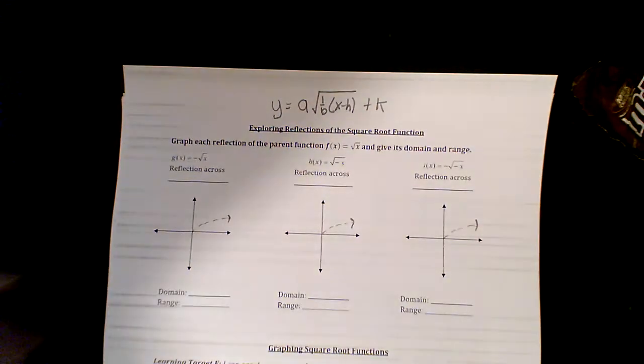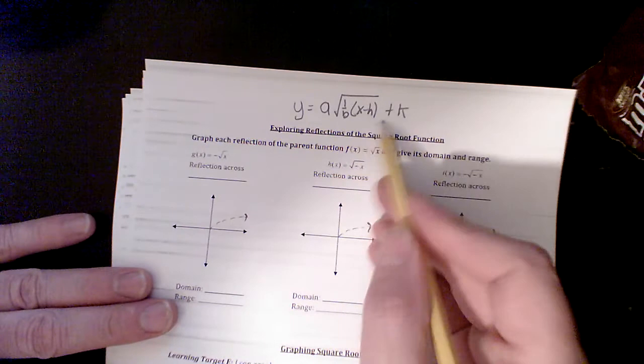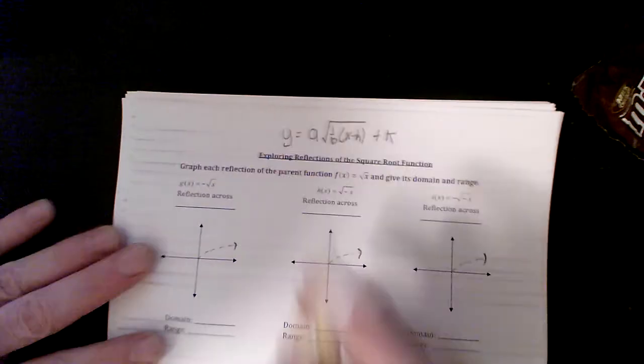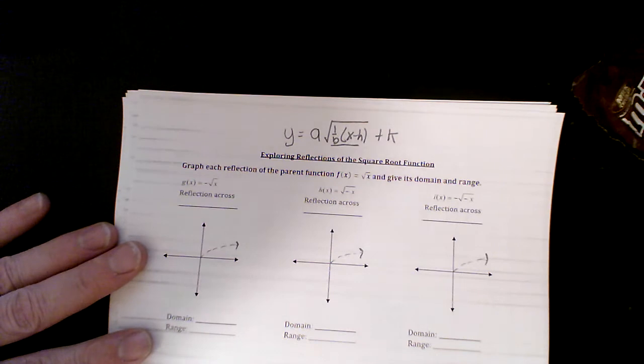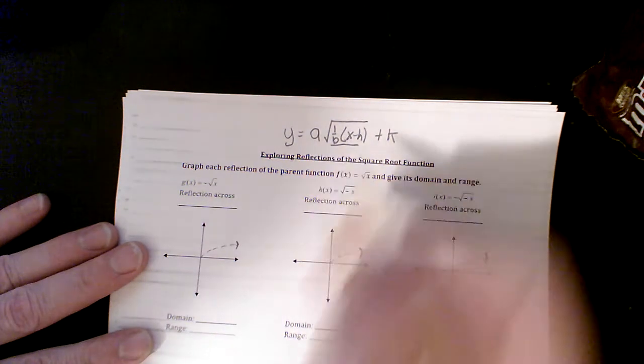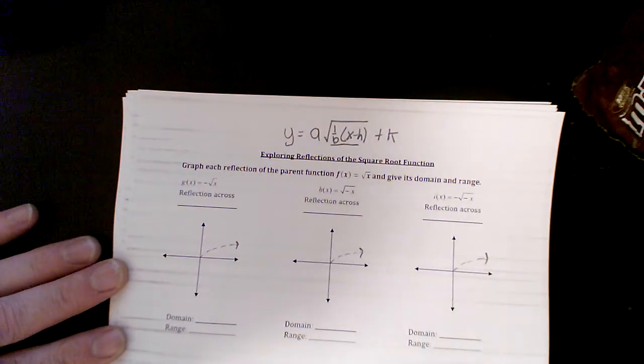Alright, don't for an instant think that we have got away from A, B, H, and K. Remember, B and H are in here in the function, the square root function, so they're going to reflect us horizontally. A and K reflect us vertically. Then what happens to the output?